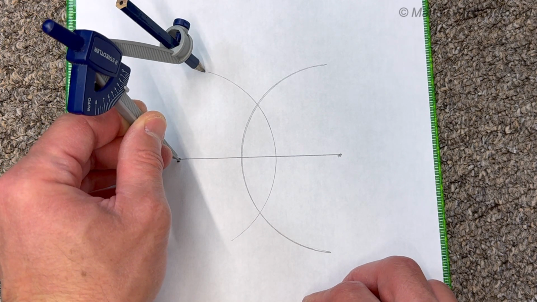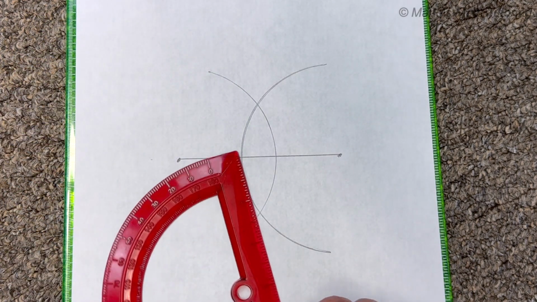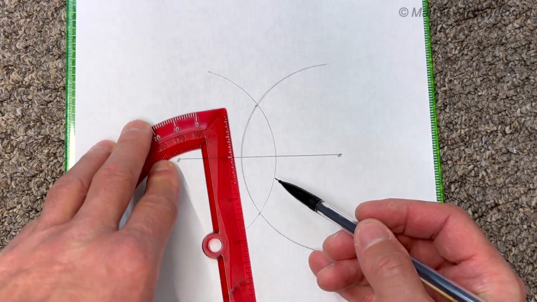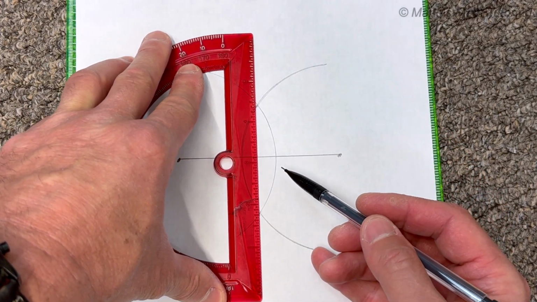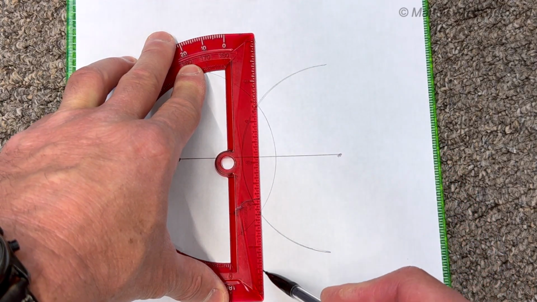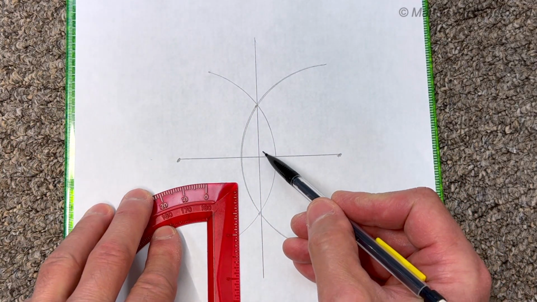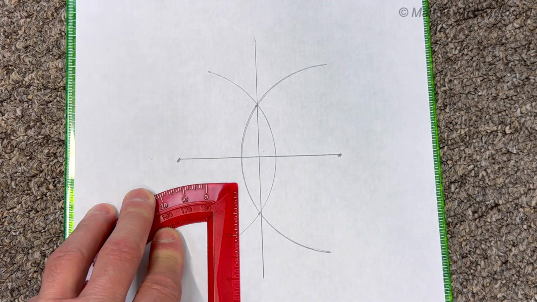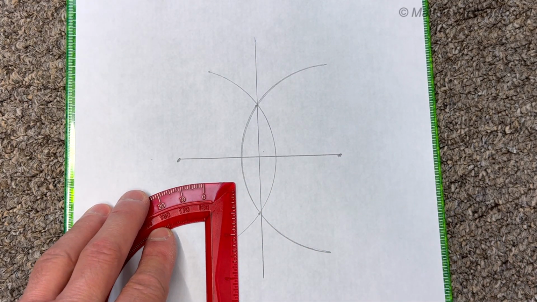And then you're going to draw a line that goes through these two points of intersection, where the two arcs intersected, and that's going to be your perpendicular bisector. So this is going to be a right angle here, and it's going to cut this segment exactly in half. Now you might be saying, Mario, why does that work? Let me see if I can show you.